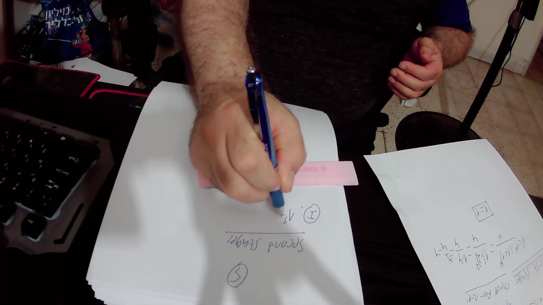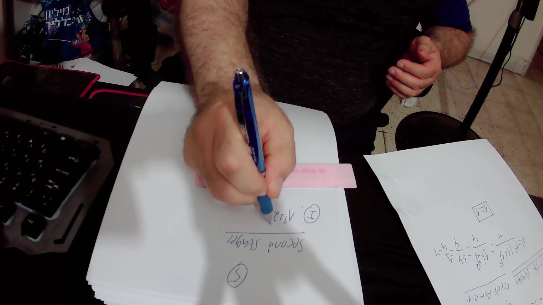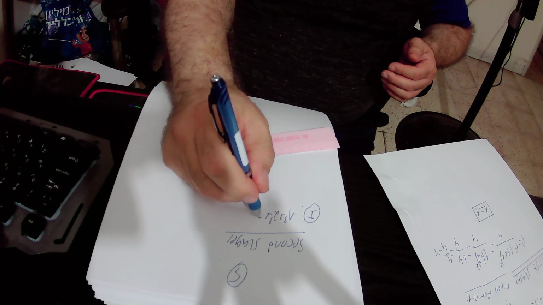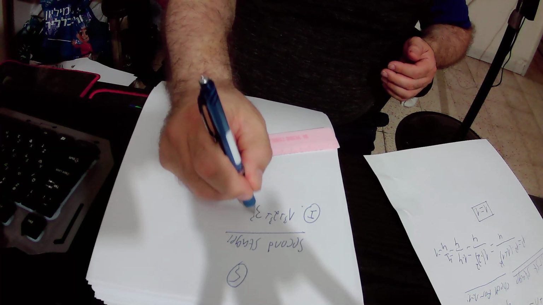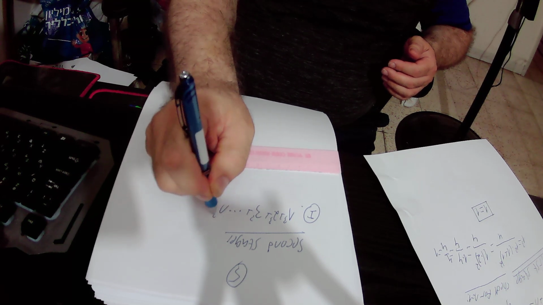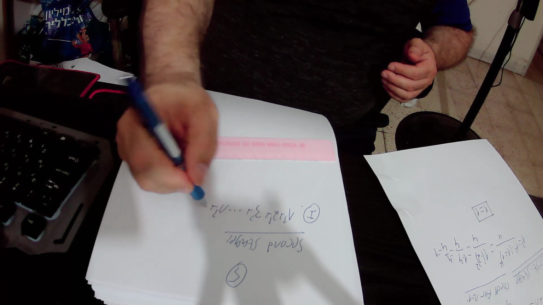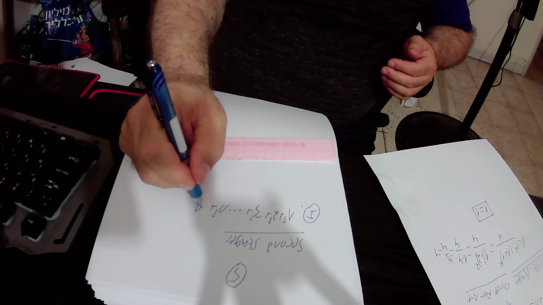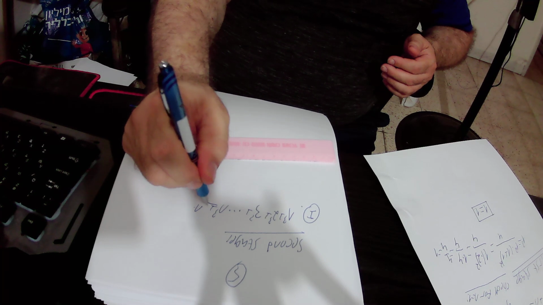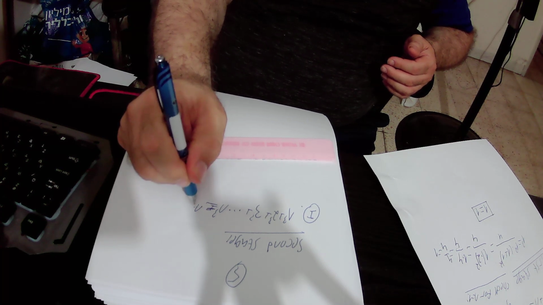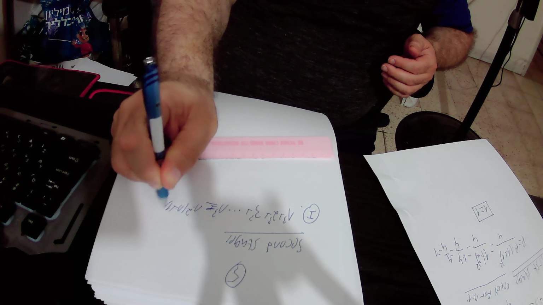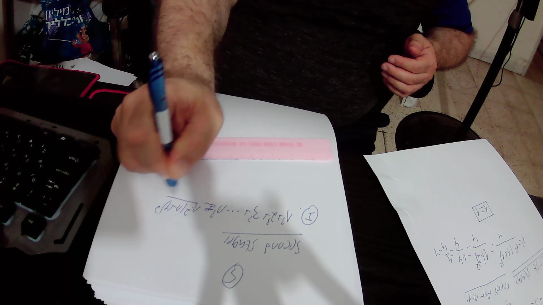1 to the power of 3 plus 2 to the power of 3 plus 3 to the power of 3 plus n to the power of 3 equals n squared times n plus 1 squared, all divided by 4.